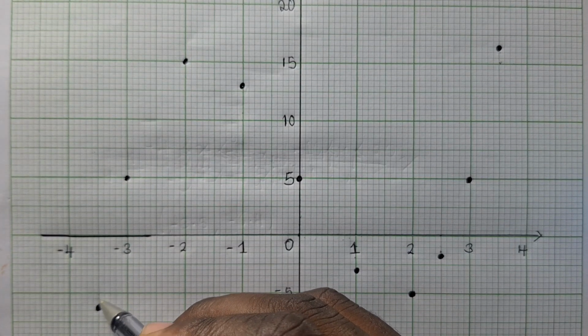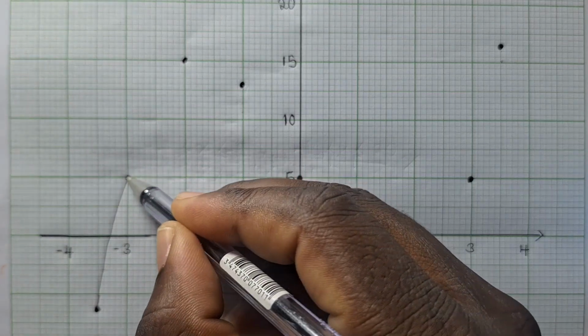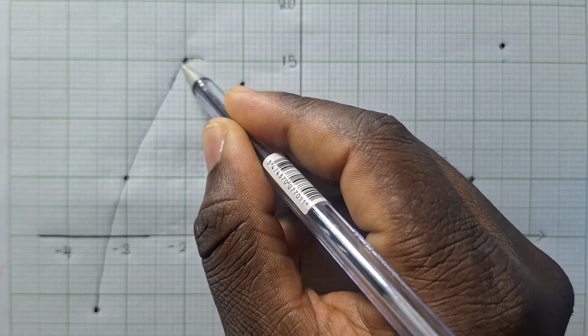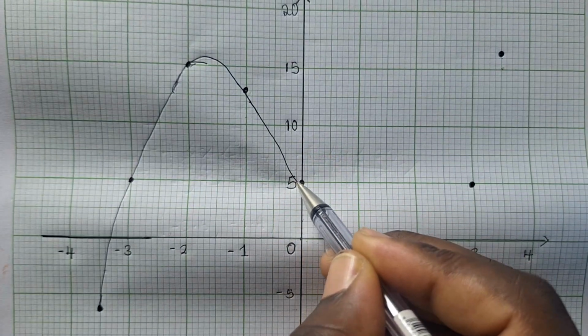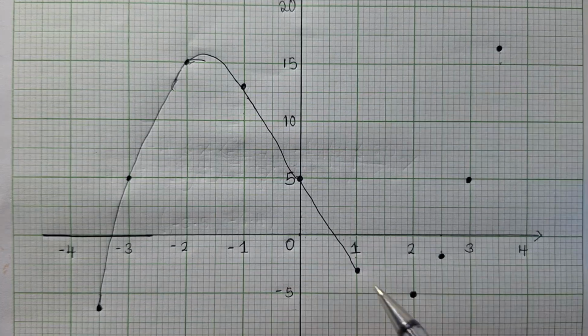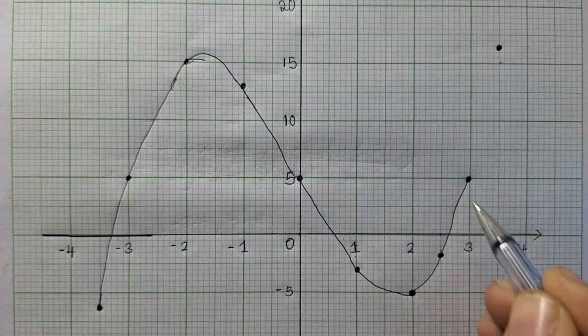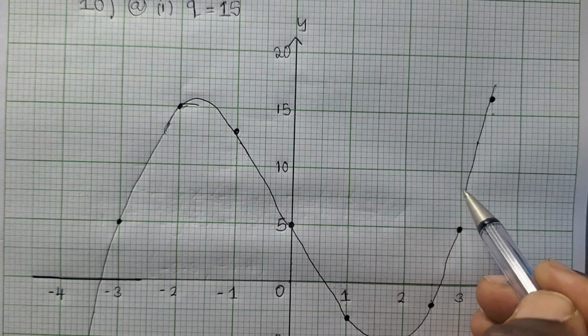So I'll move like that. Remember, you're supposed to use a pencil, but I just want you to understand. There we go, we are going like that, like that, like that.